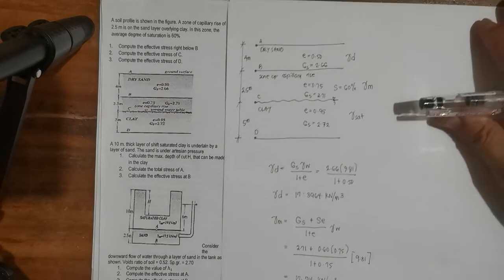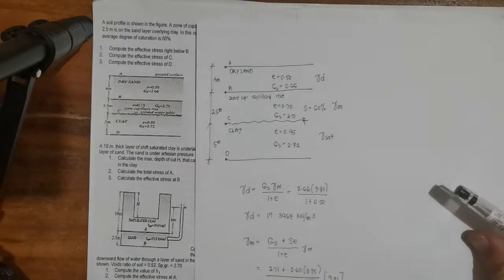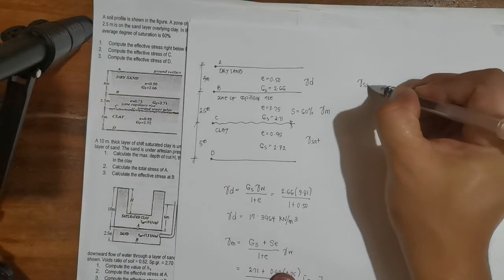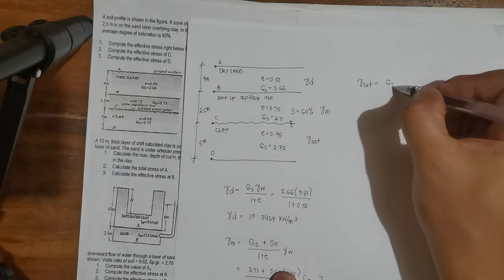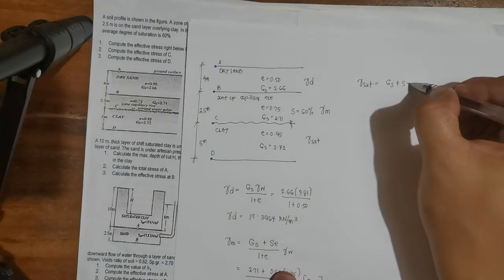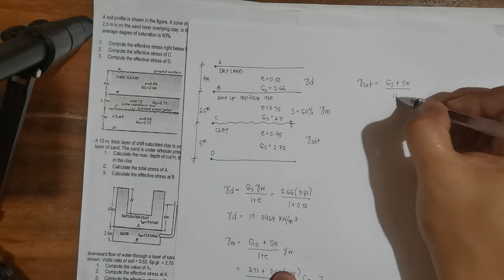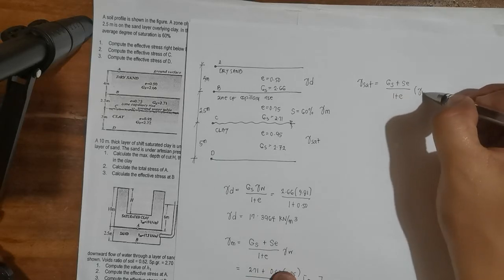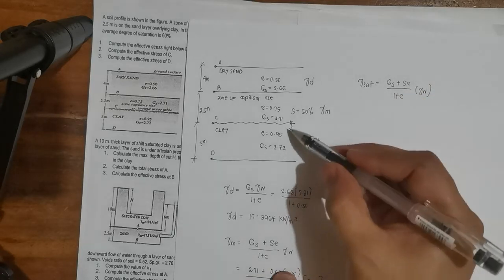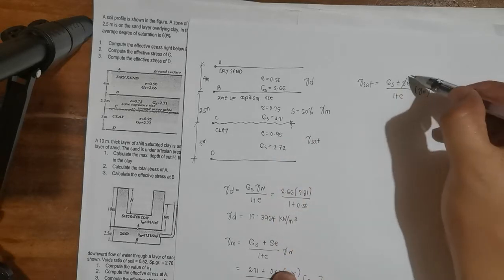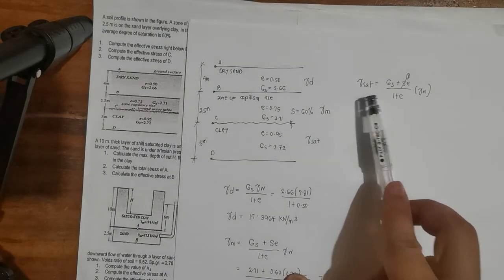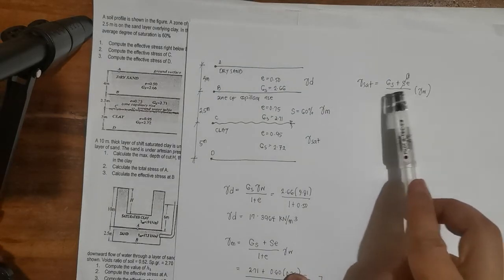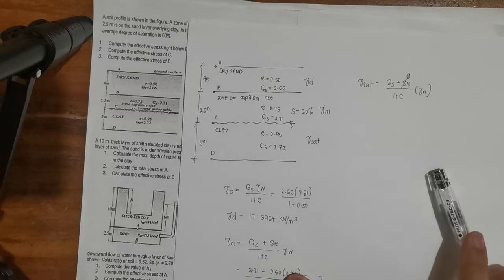And then for the last layer of soil, saturated unit weight, gamma sat is equivalent to (Gs plus Se) over 1 plus e multiplied by unit weight of water, but saturated means S is equivalent to 1. So, the formula for saturated unit weight is (Gs plus e) over 1 plus e multiplied by unit weight of water.